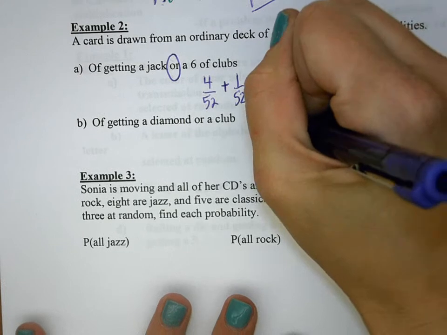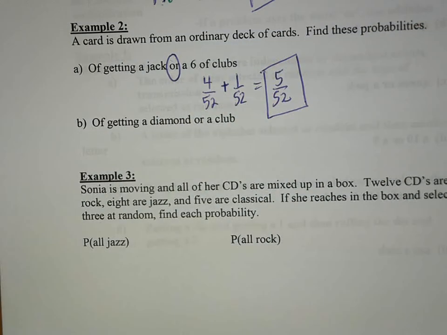Okay, you do B. Diamond or club? Well, remember, there are 52 cards total. There are 13 cards in each suit. So then it's exactly half.